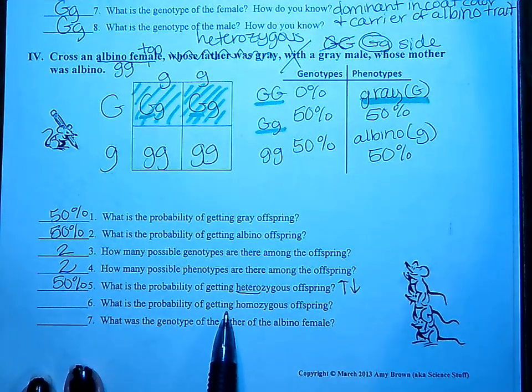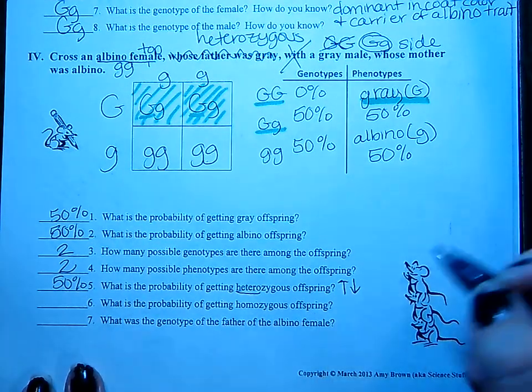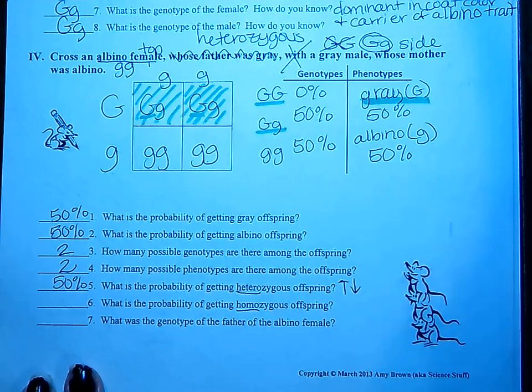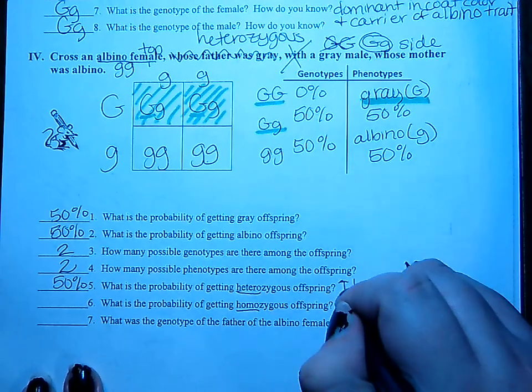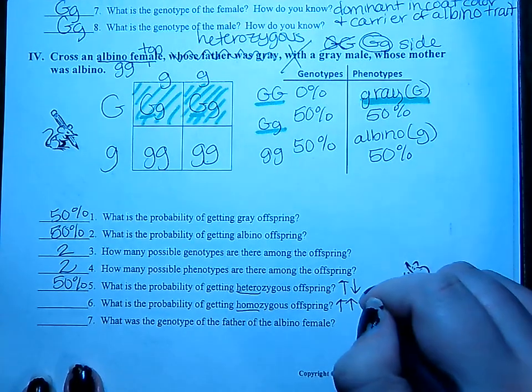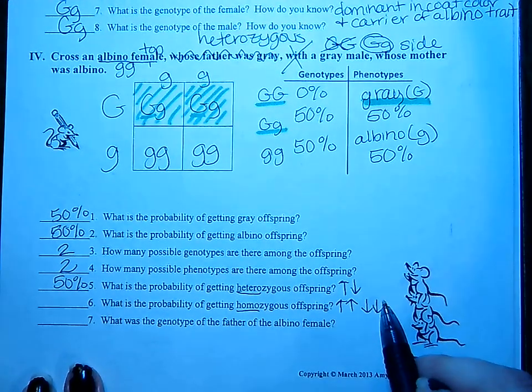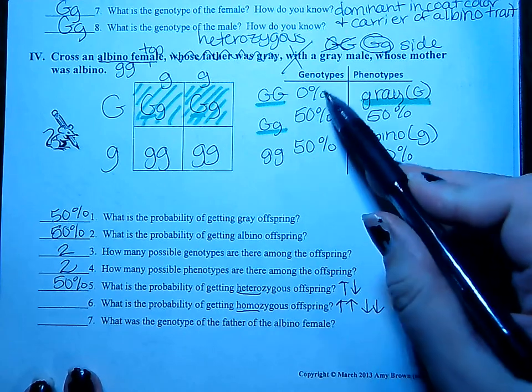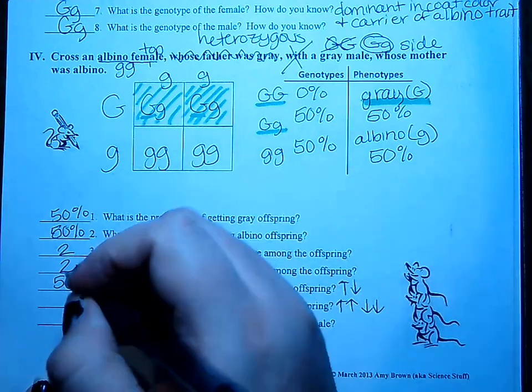What is the probability of getting homozygous offspring? Well, remember, homozygous means same. So it's either big, big, we had 0%, or little, little, we had 50%. So 0 plus 50 is 50%.